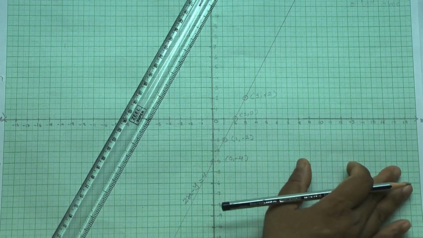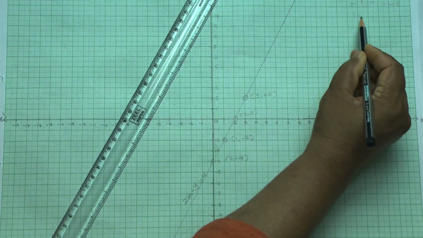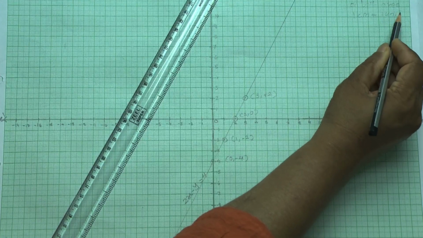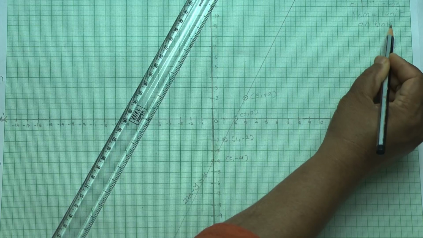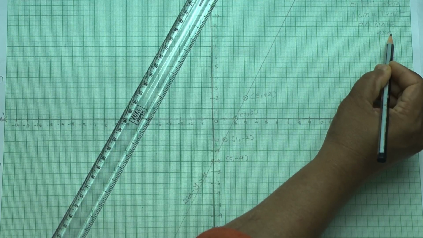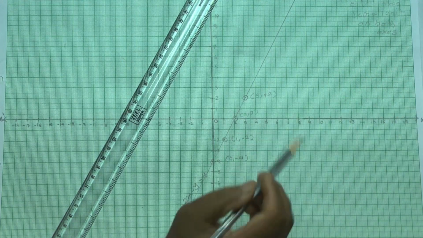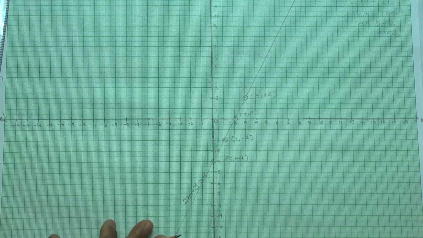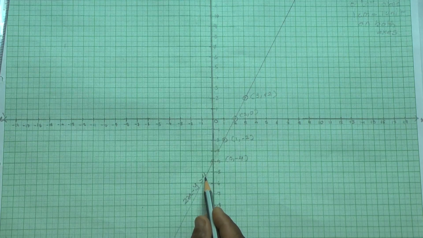The scale for the graph should be chosen as 1 centimeter is equal to 1 unit on both the axes. This is very important to write. 1 centimeter is equal to 1 unit on both the axes. Both axes means x and y axis, and this completes your graphical representation of 2x minus y is equal to 4.